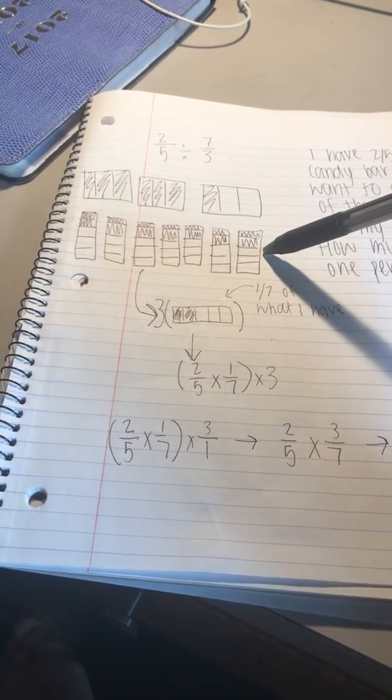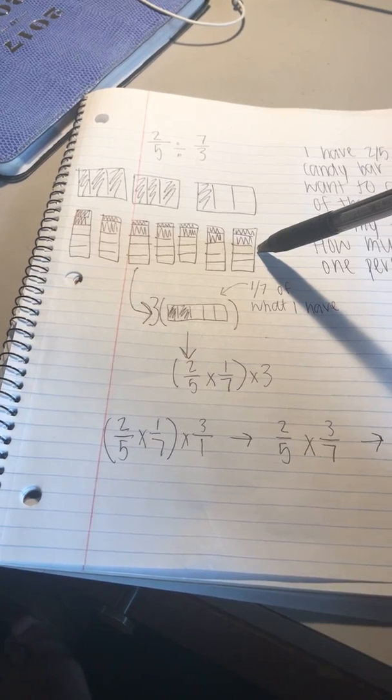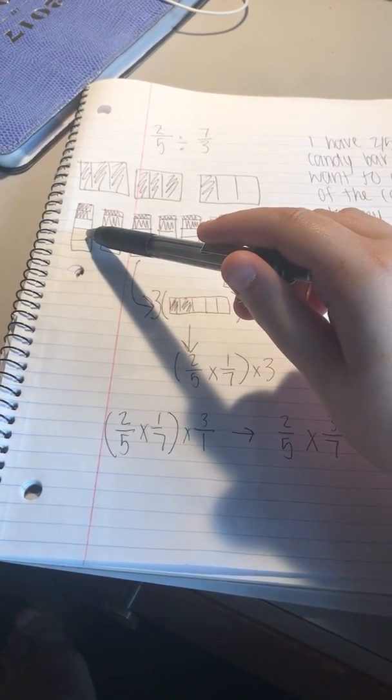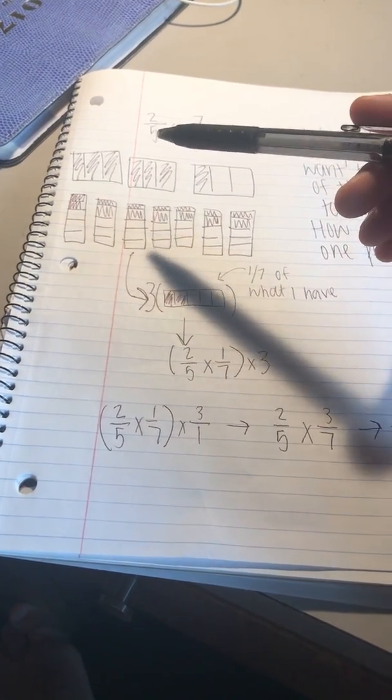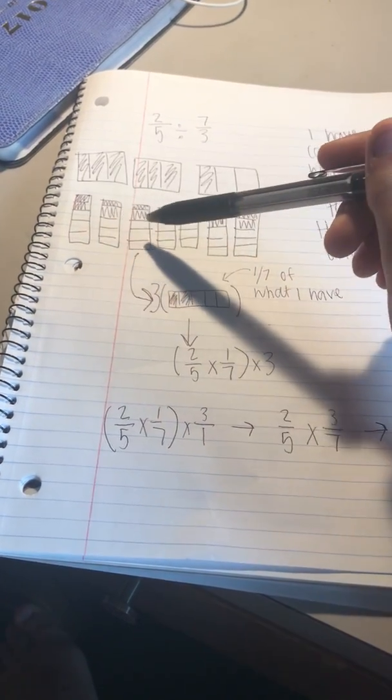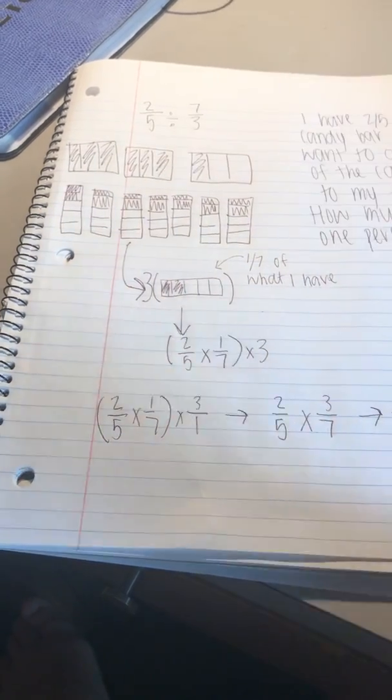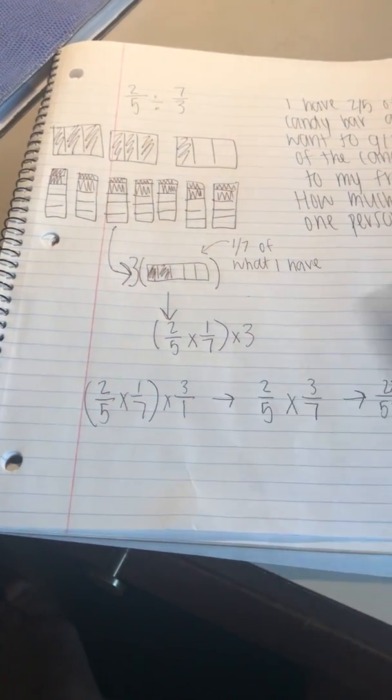So now I'm going to go down and separate each sliver into individual pieces. They're split into 5 pieces because 2/5 is going into each individual piece. And each piece will represent what one person will get.